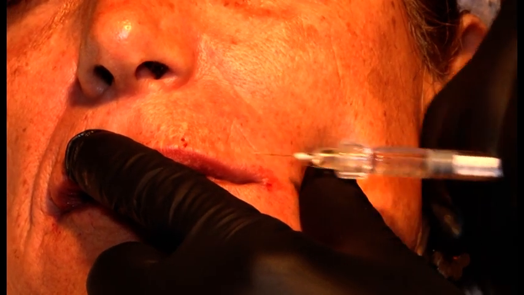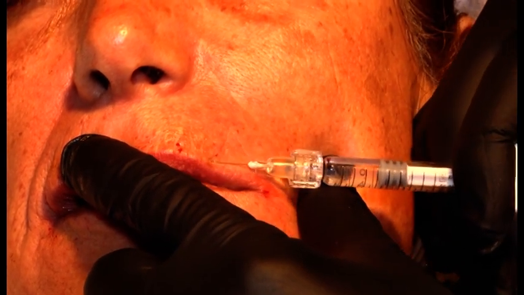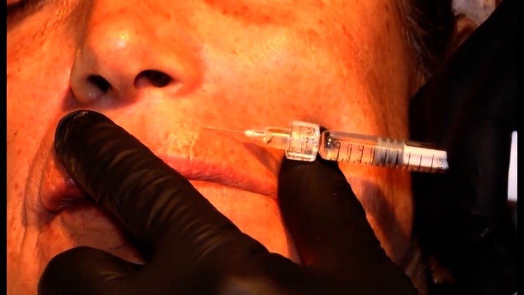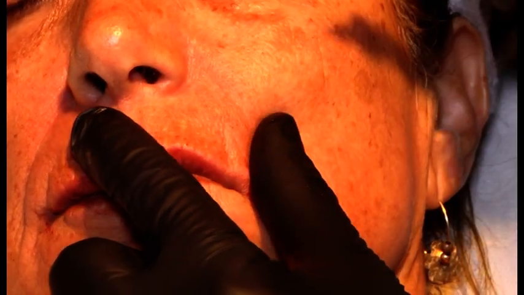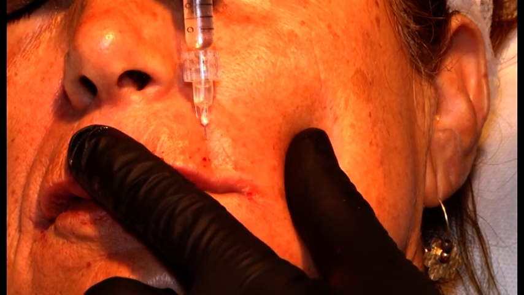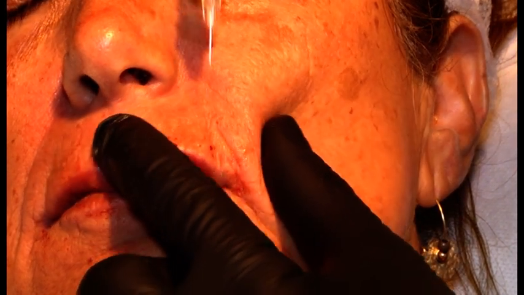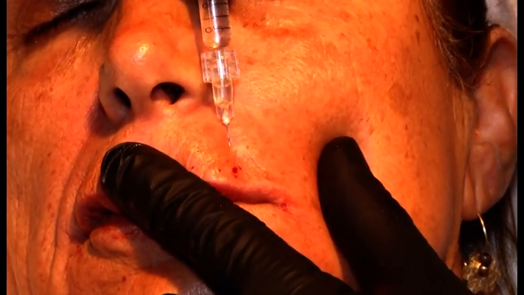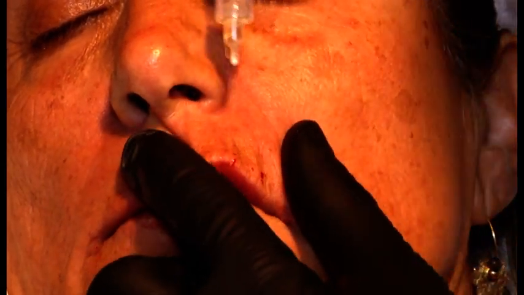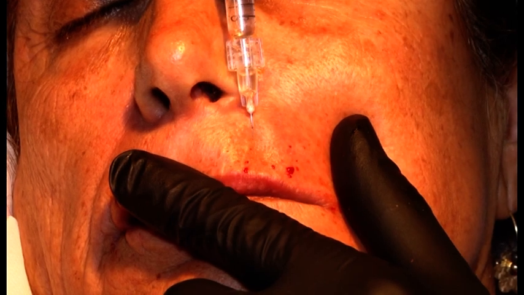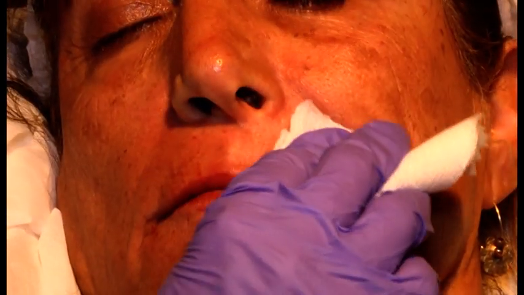Okay, so you get the idea, right? Small drops, starting to blanch. As you can see, it's a little bit white now, but it will become less white after a while. Of course, it's also possible that with Belotero you do the standard line filling technique like this, retrograde linear threads, which is not really the blanching technique, but it works too, as it's like a standard HA technique. And especially for wrinkles a bit deeper, it's good to do it like this.